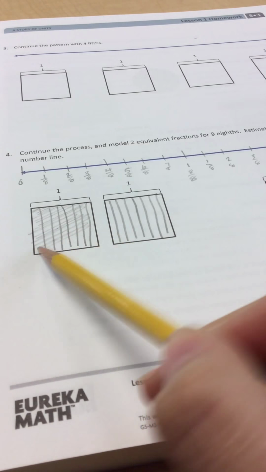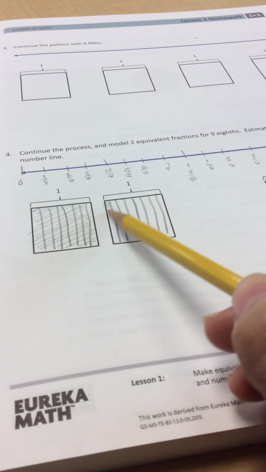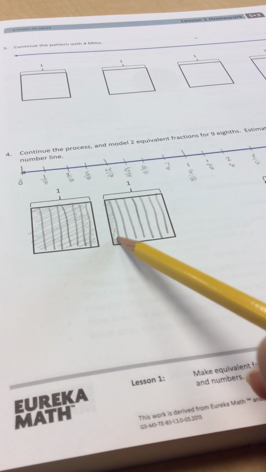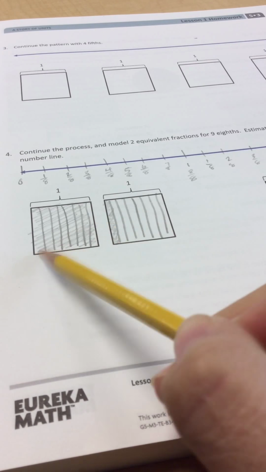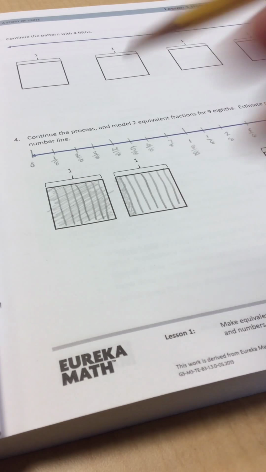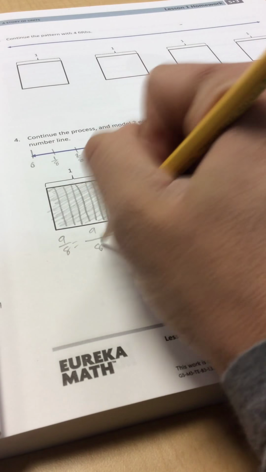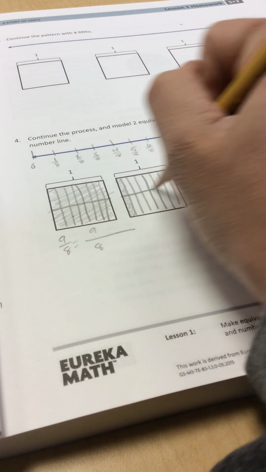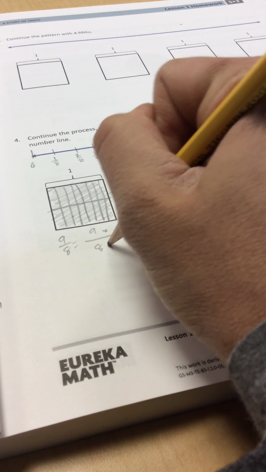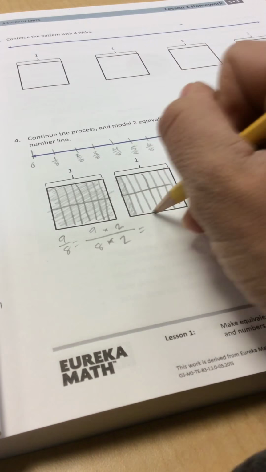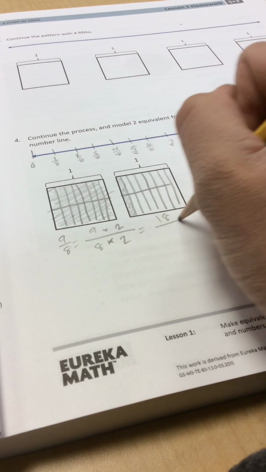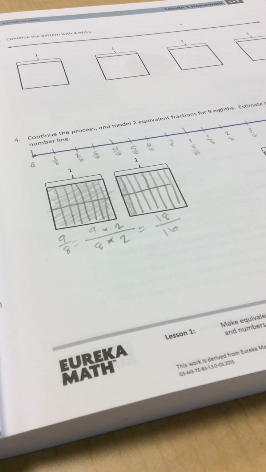Okay, so if I know I have 8 eighths in this box, I need 1 more eighth shaded, I would take it from the next box. So I know that I have more than a whole if I have 9 eighths. So if I have 9 eighths equals 9 over 8, let's just do the 1 cut horizontal, which would make this 18 sixteenths.